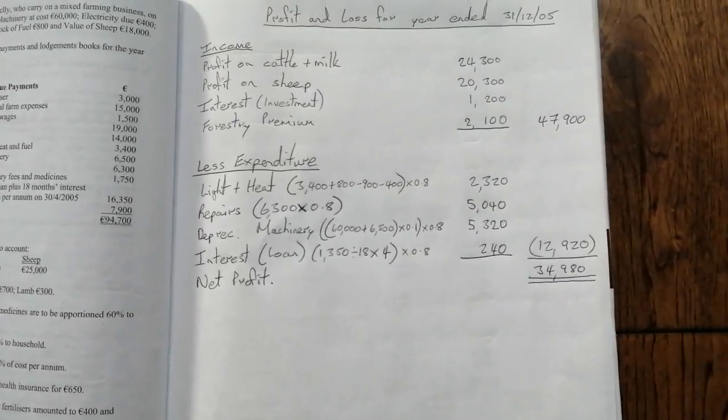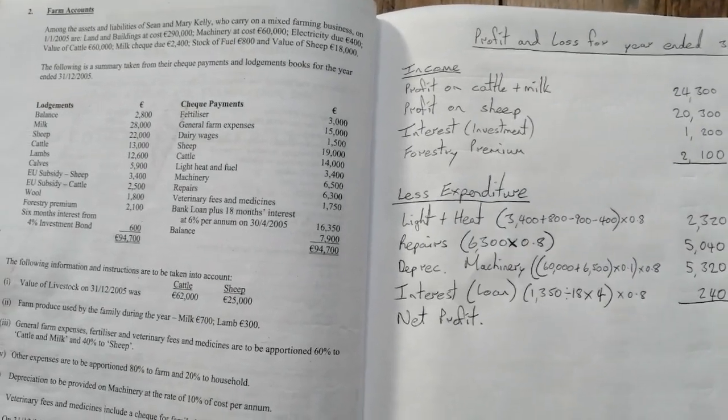Morning, girls. This is the next and final part of the farm accounts question.